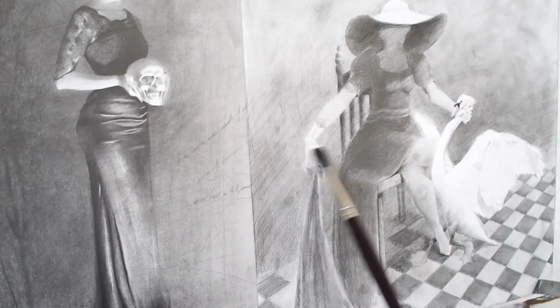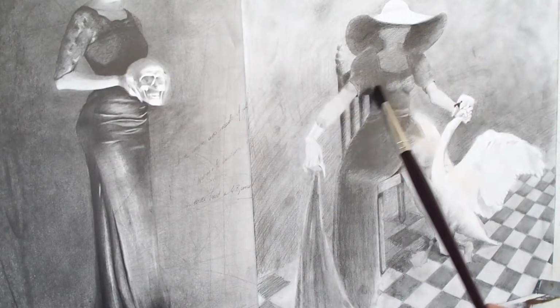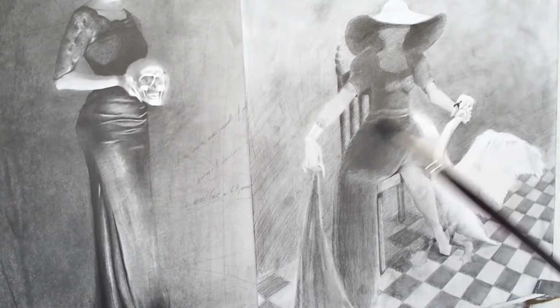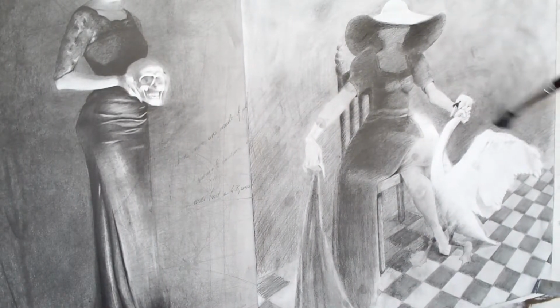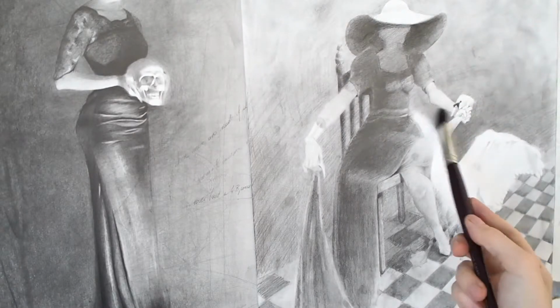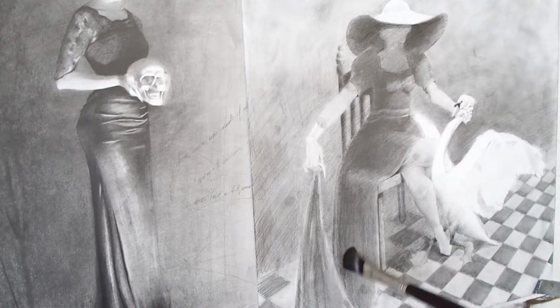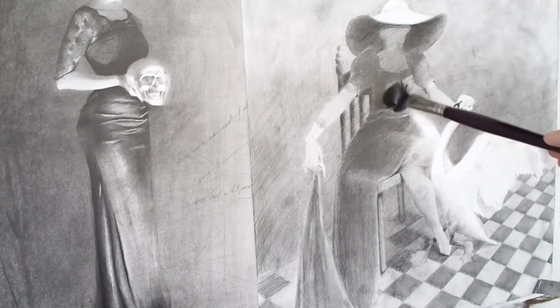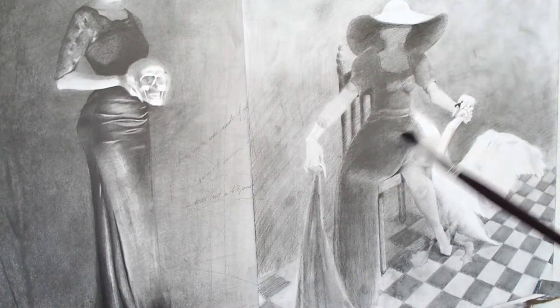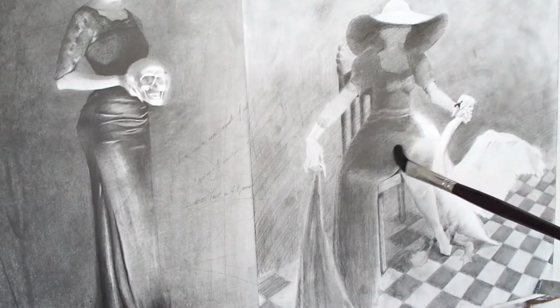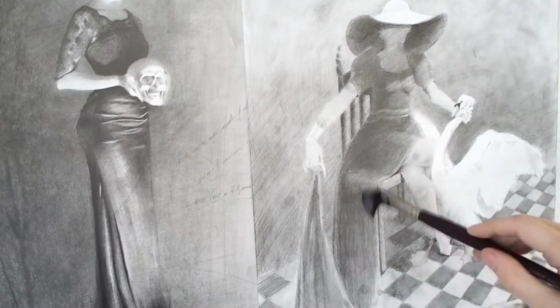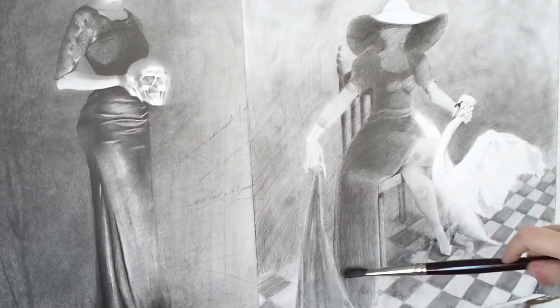I mean, this is still a surrealist drawing, but I do want to separate the swan from the figure. So that's why I'm trying to make the figure a little bit darker. So now the dress, I think, definitely suggests black. If I were to color it, I would definitely make the dress black.